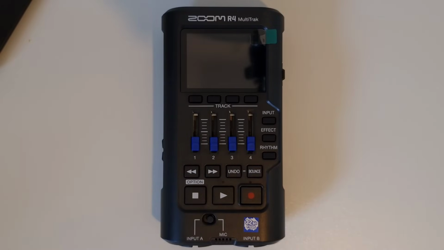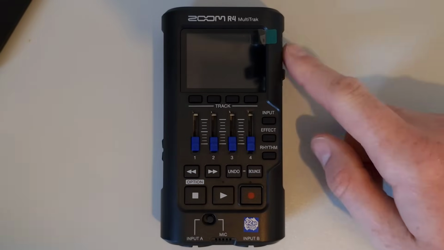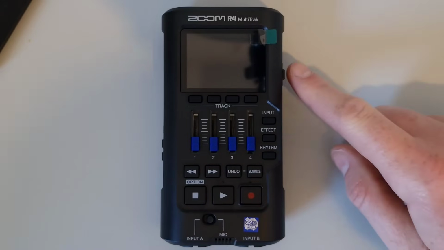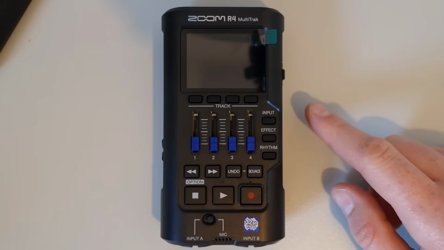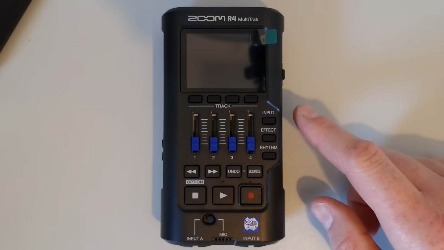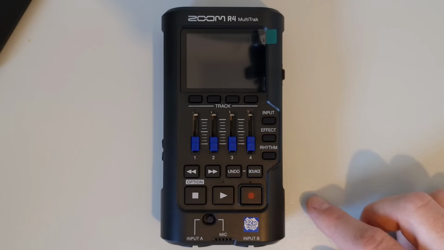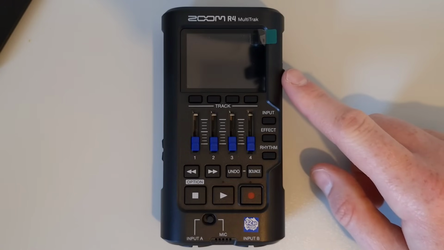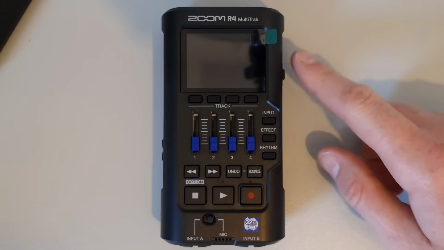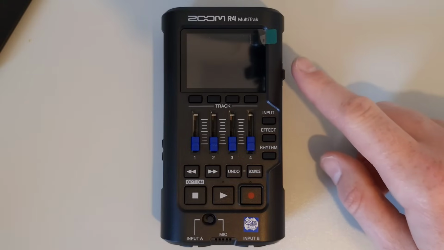Function of parts, left, right and front side. On the right side of the unit, located down here, you get your USB Type-C port. Use this to connect to a computer, smartphone or tablet, or to transfer files or as a USB audio interface. You get your micro SD card slot. Use this to insert a micro SD card here. And you also get your power button, which is used to turn the unit on and off.